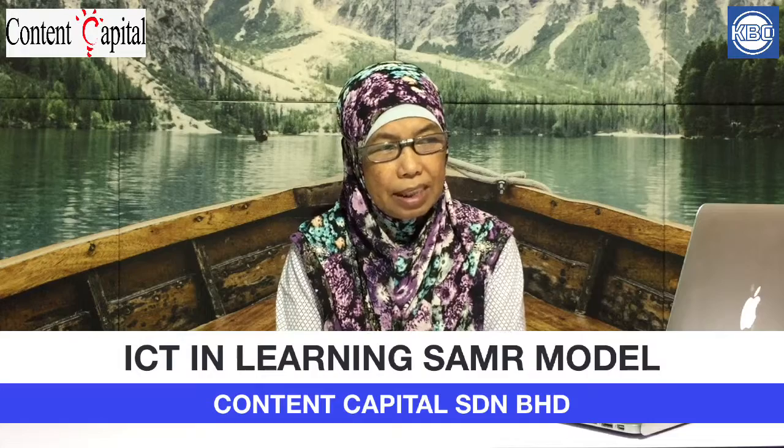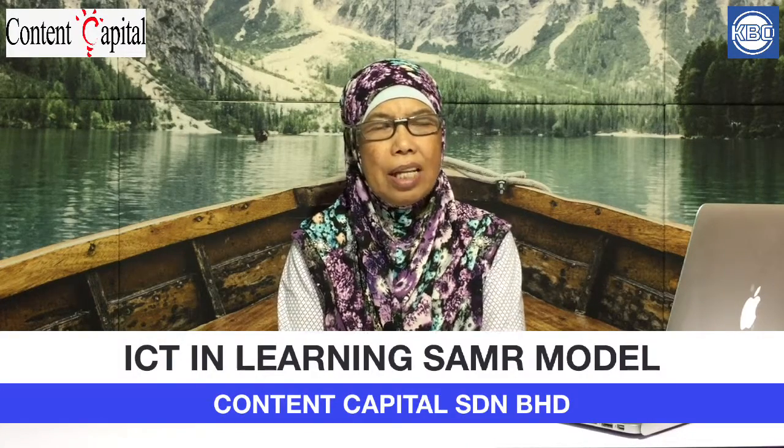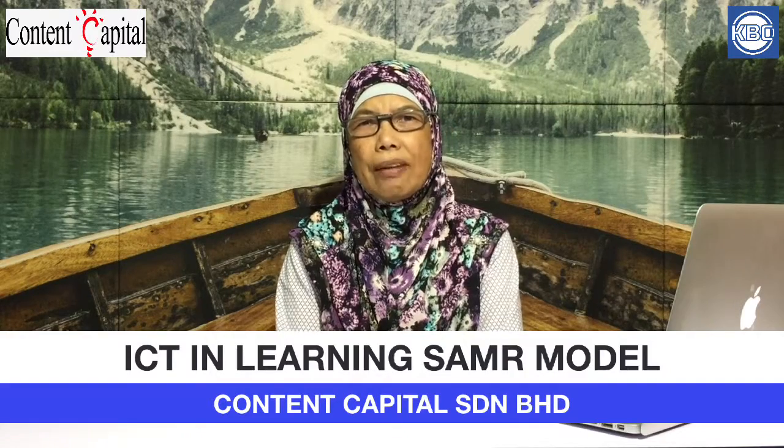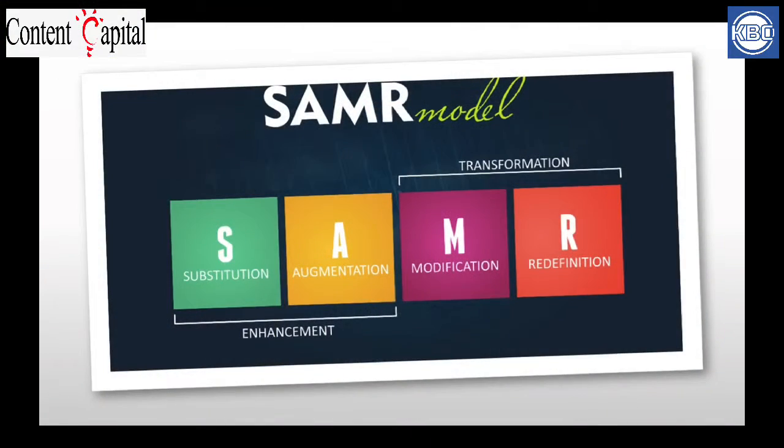So this particular framework, this particular model can help teachers, can help trainers to understand at what level of ICT integration in the classroom or in your training room that you are using. For example, level 1 is substitution. Substitution means you are only using the ICT or the device that you have to substitute what you previously used.